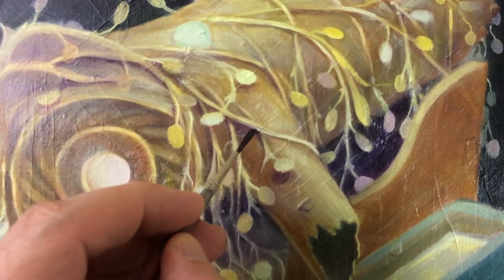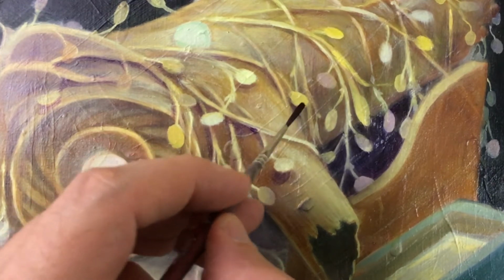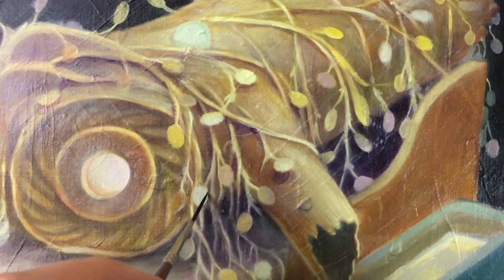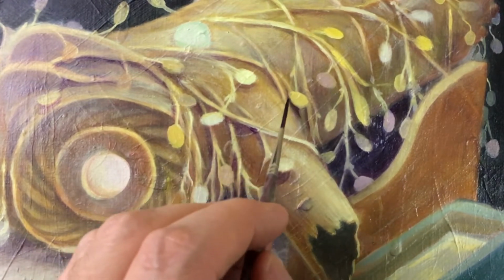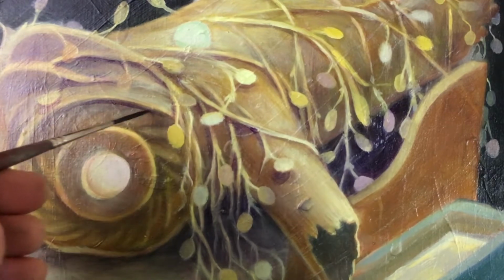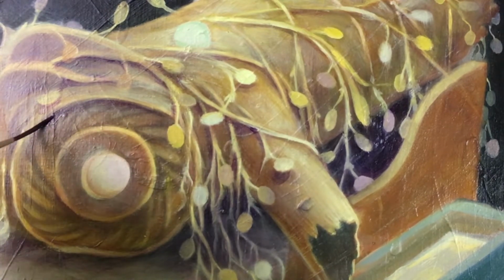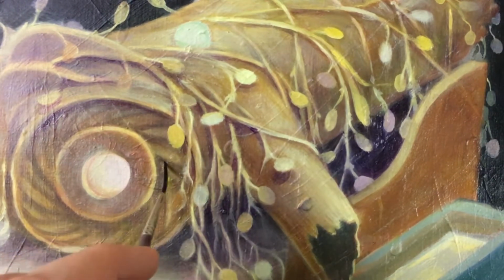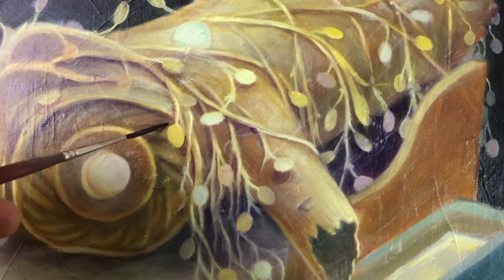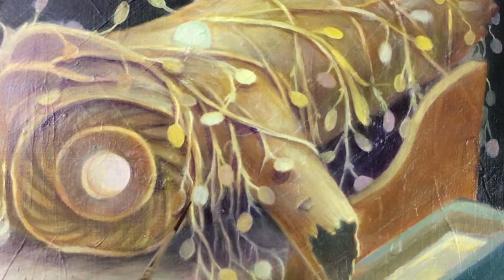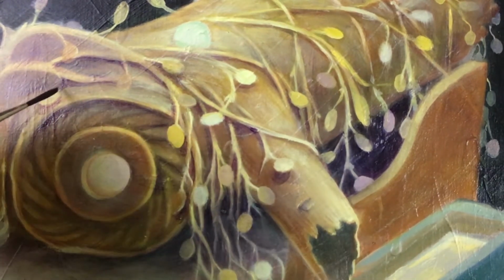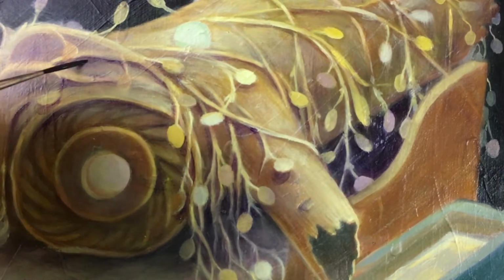Focused in up close here, working with the liner brush. A liner brush is a round brush with long bristles, you can see there, close to an inch long. I love using the liner brush on these panel paintings.